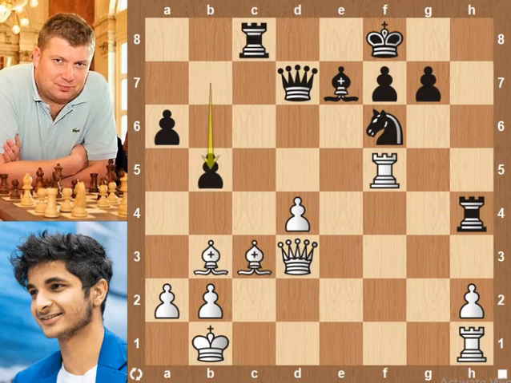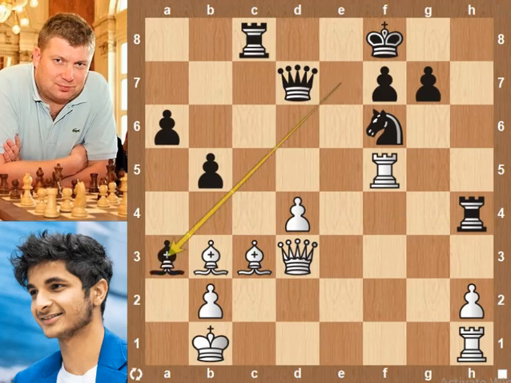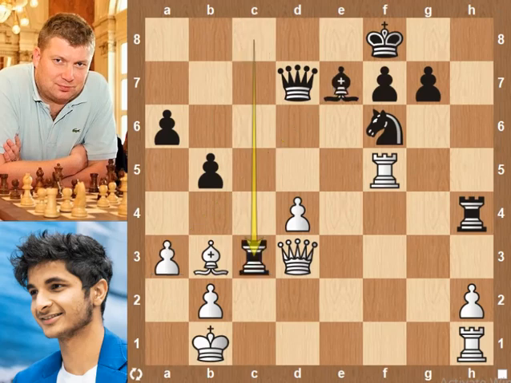b5 preparing b4, which will force the bishop to move away from the c3 square so that the rook can win the pawn on d4. a3 stops the b4 threat. Bishop takes a3 pawn was played. Best move is rook takes bishop on c3.